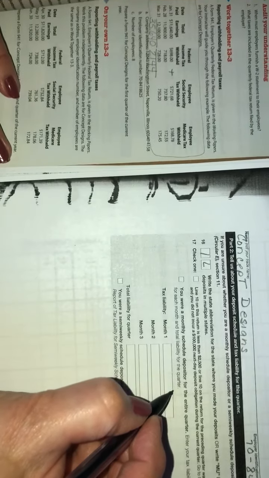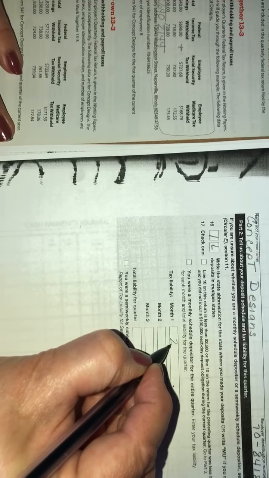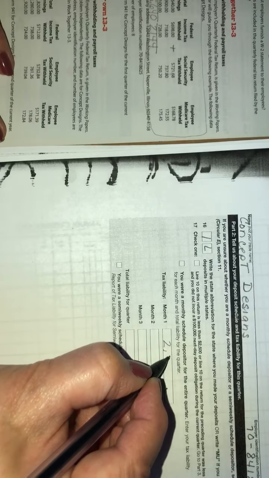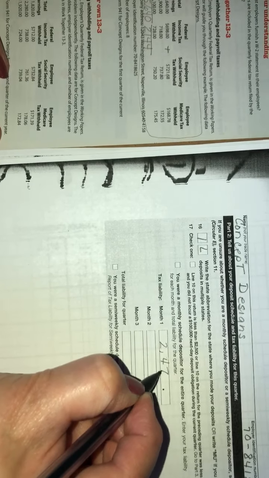We're adding them twice because you pay and so does your employee. So when we add that out for the month of January, we end up with $2,478.92.